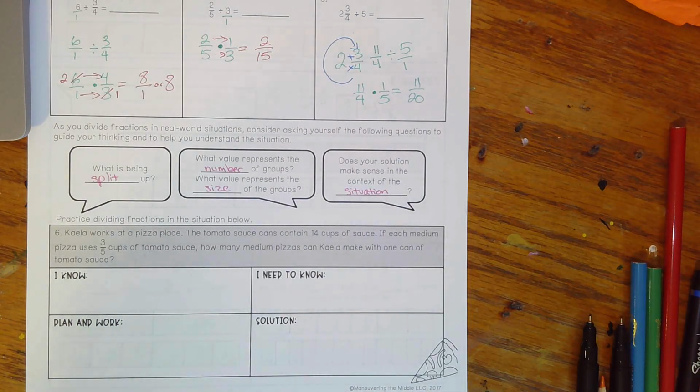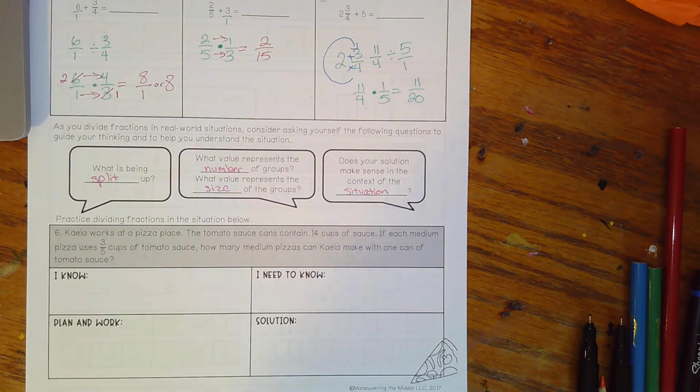Number 6, it says Kayla works at a pizza place and the tomato sauce cans contain 14 cups of sauce. If each medium pizza uses 3/5 of a cup, how many medium pizzas can Kayla make with 1 can of tomato sauce?